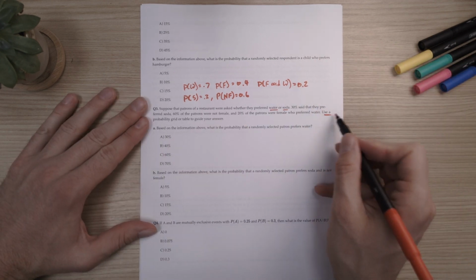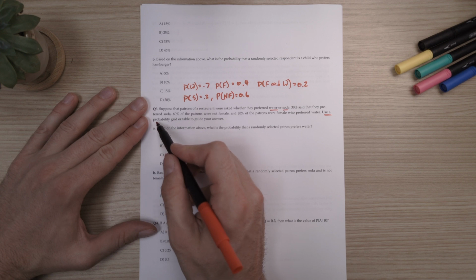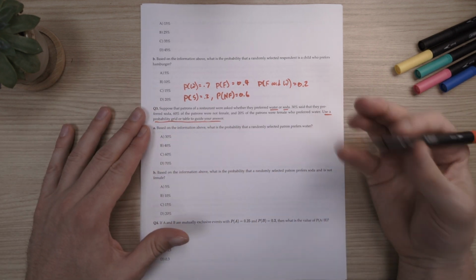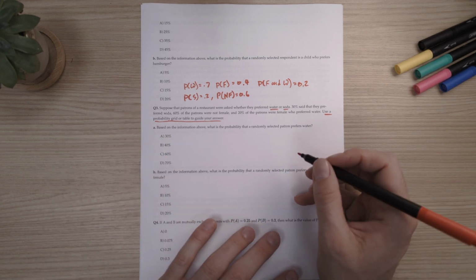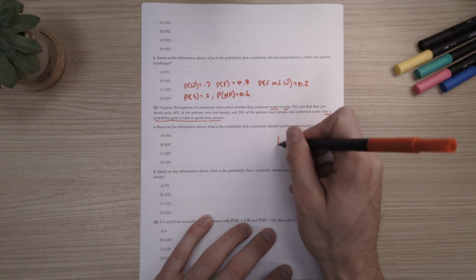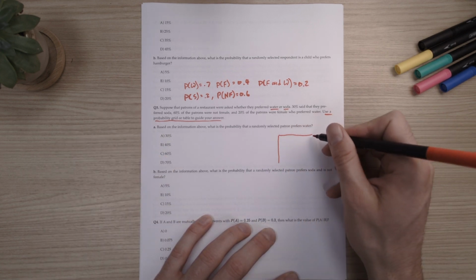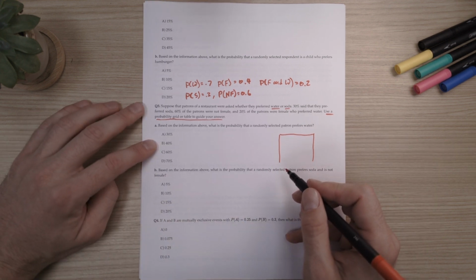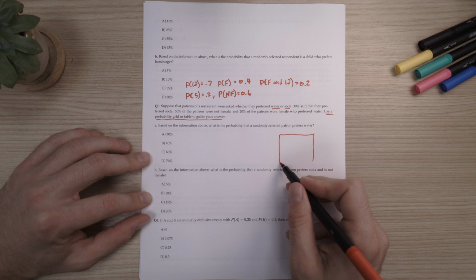Okay, so we're asked to use a probability grid or table to guide your answer. So in this case, I prefer using probability grids. So the first thing I like to do is just set up the probability grid. This is going to be useful not just for potentially this first question, but also for the second one.